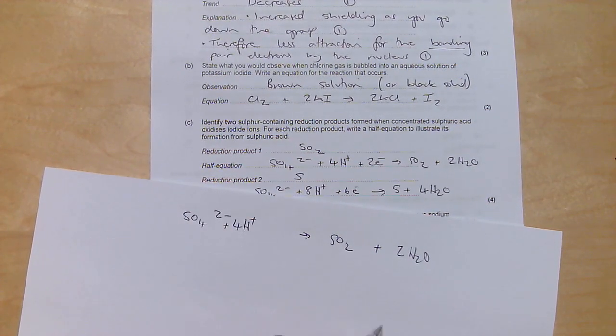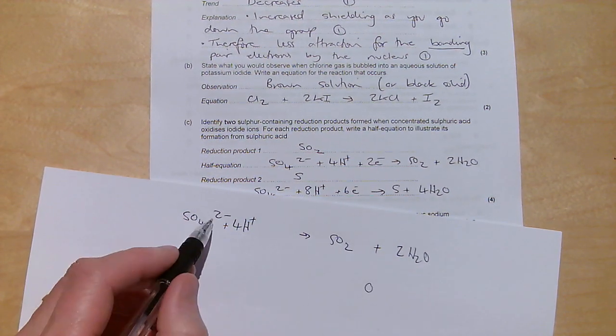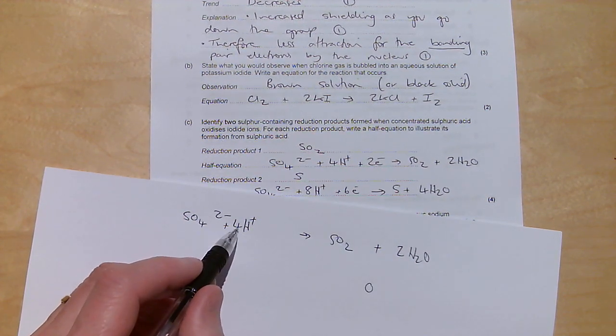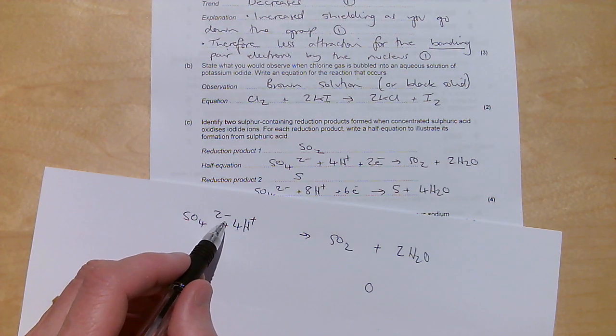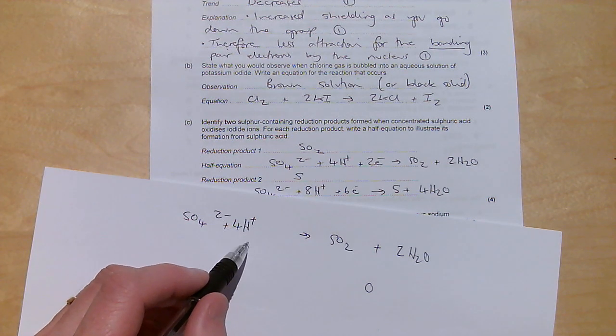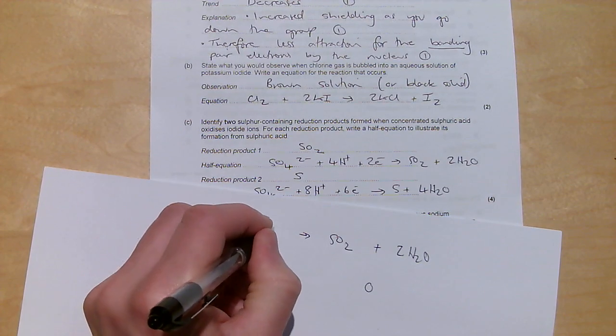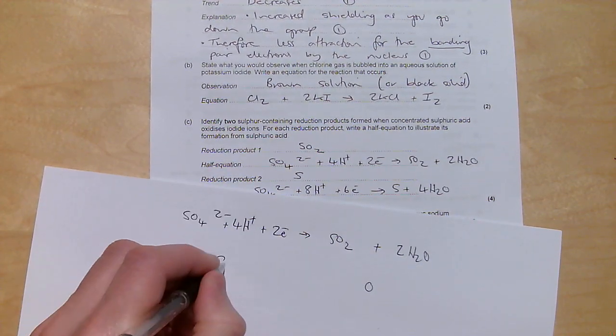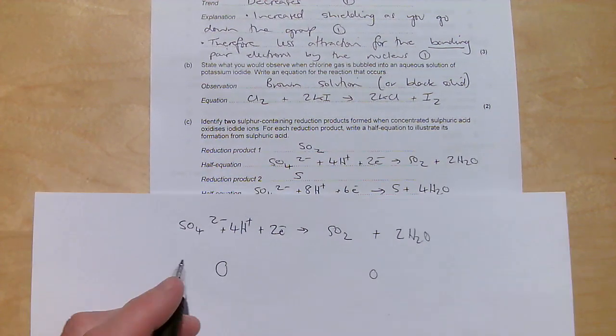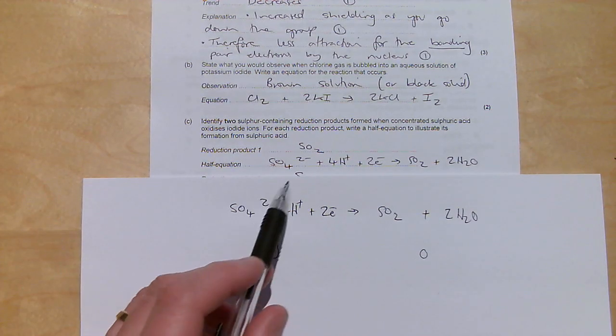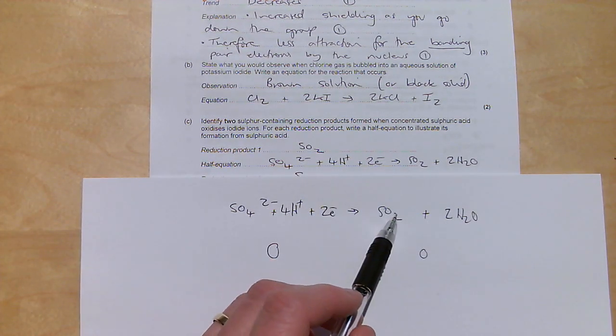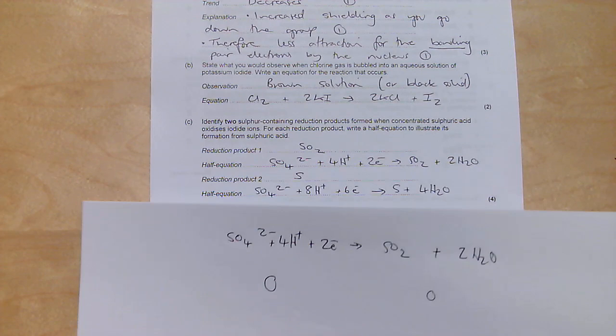What's my charge on this side? Overall charge is 0 on that side. At the moment my overall charge on this side is +4 -2, so I'm at +2. So if I have 2 electrons, that brings that down to 0. So there you go. That's your SO4 2- plus 4H+ plus 2 electrons goes to SO2 plus 2H2O.